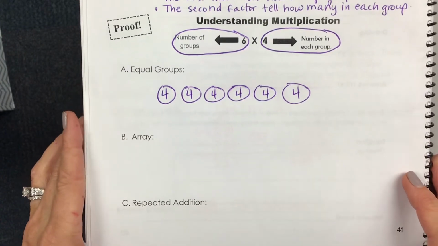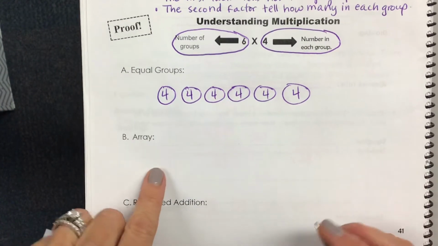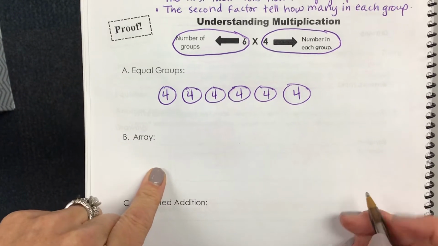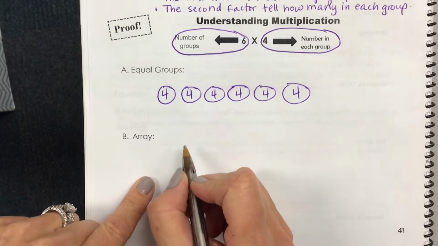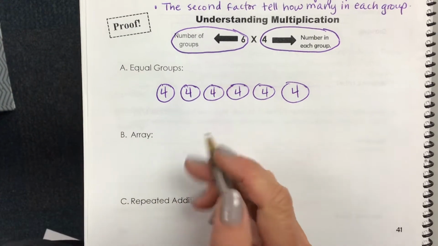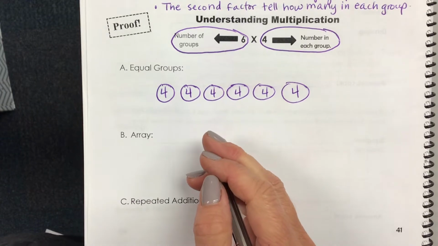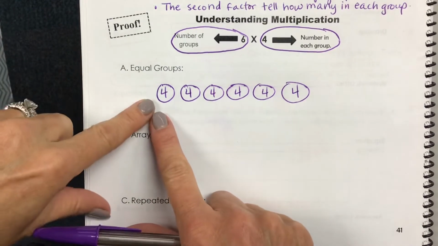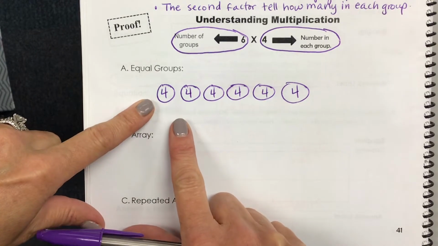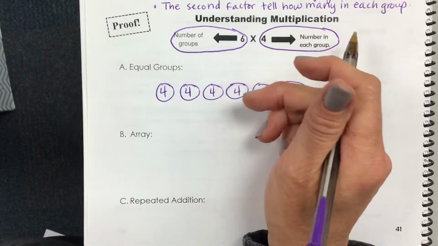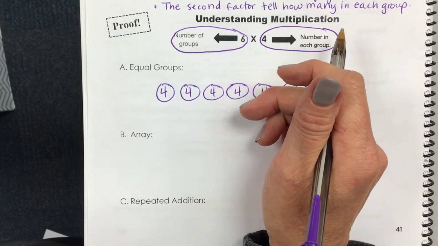What's an array? Stella. An array is either 6 lines of 4 or 4 lines of 6. Okay, right. We're going to make it equal rows and columns to model a multiplication problem. But how many rows should I have? 6. That X means groups of, rows of, sets of.